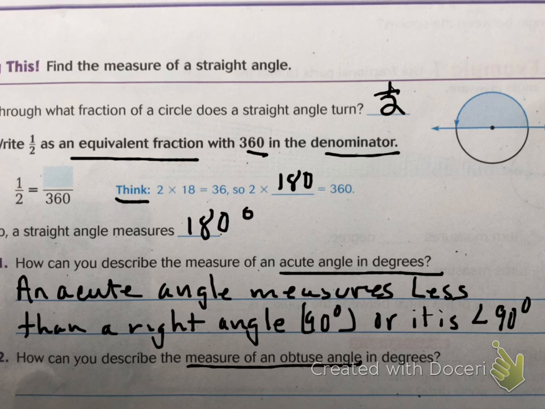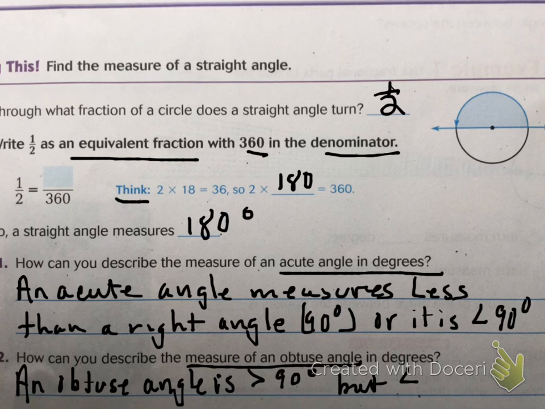Okay, super. How can you describe the measure of an obtuse angle in degrees? Well, we can think about that. An obtuse angle has a measure greater than 90 degrees, but less than what? You're right, it has to be less than 180 degrees, or your straight angle. All right, good job. Now, I'm going to give you some practice problems to work on.